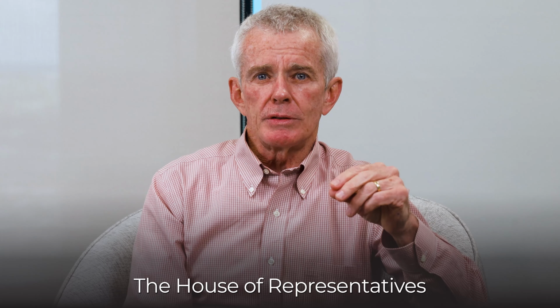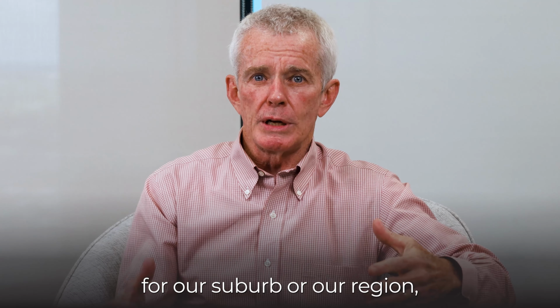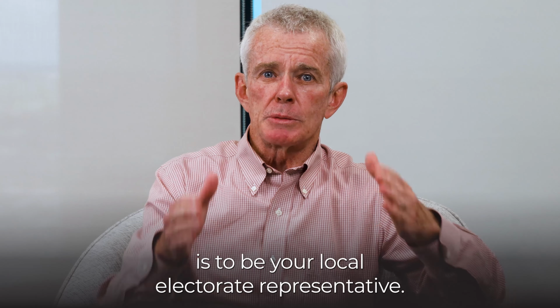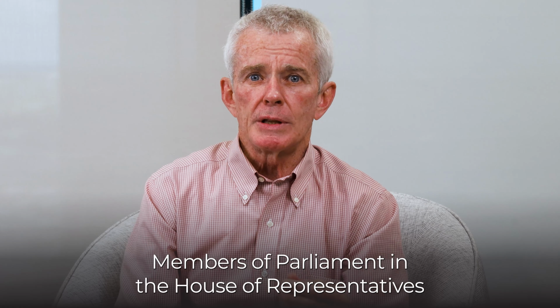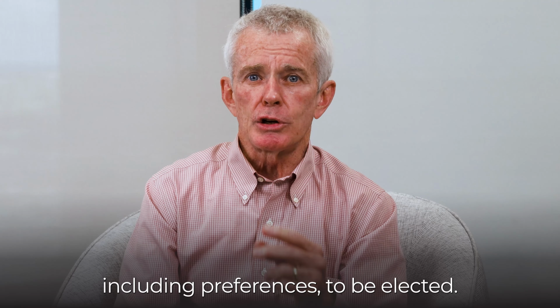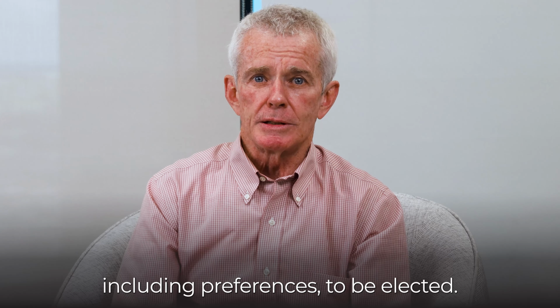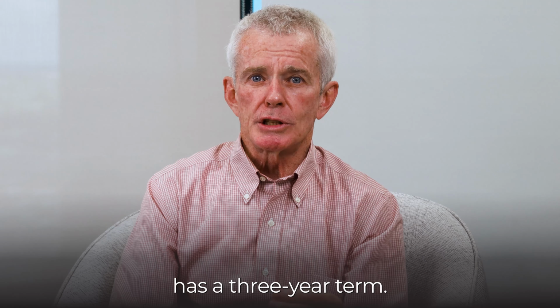The House of Representatives is where we elect our local member for our suburb or our region, and their responsibility is to be your local electorate representative. Members of Parliament in the House of Representatives need to get 50% of the vote, including preferences, to be elected. Each member of the House of Representatives has a 3-year term.